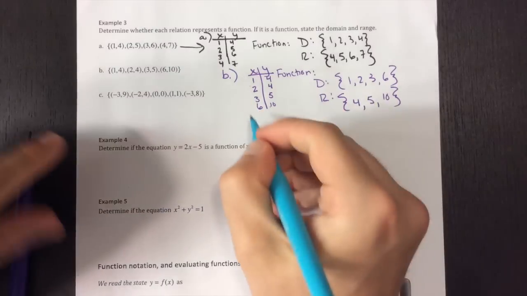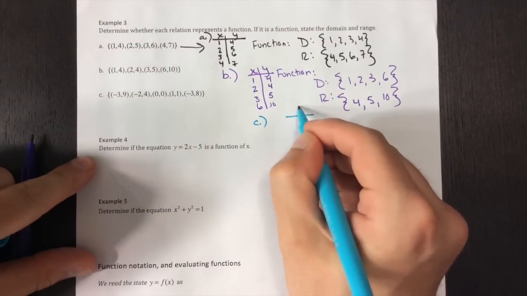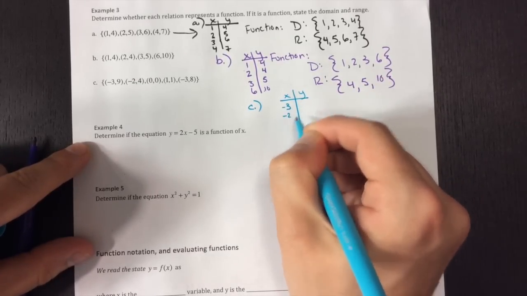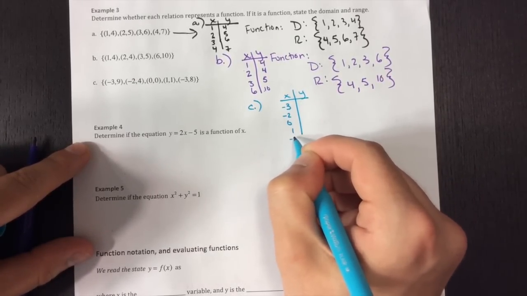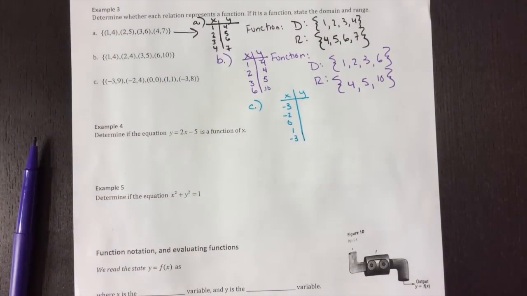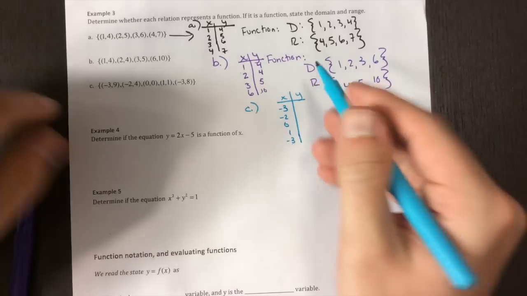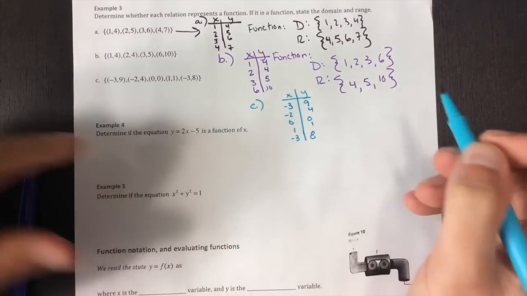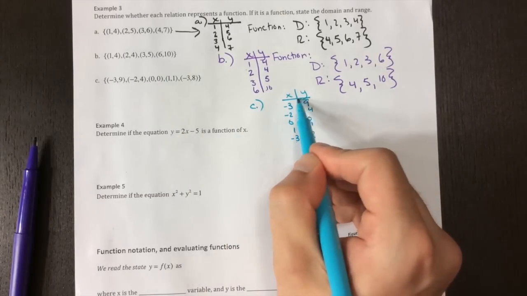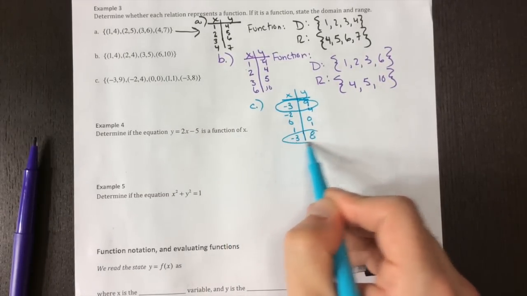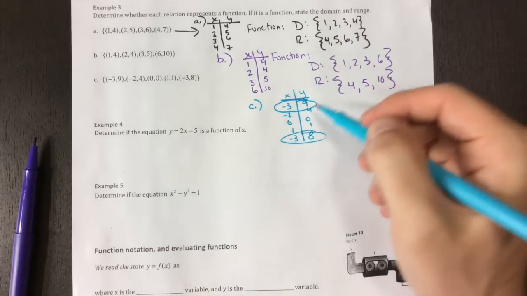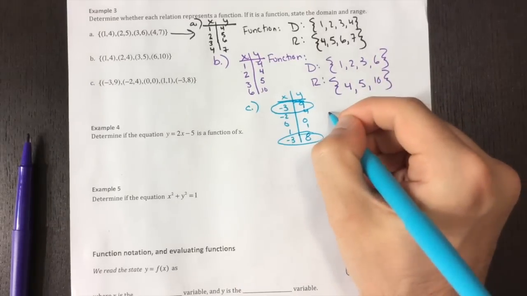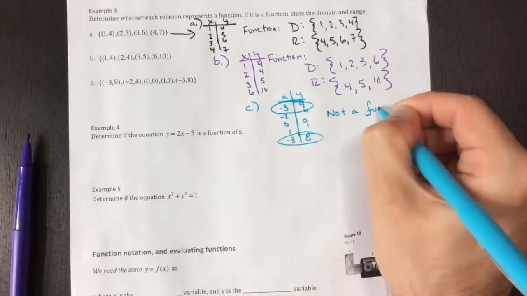For C, if I did the same thing for C, if I made my t-chart, x and y, I've got -3, -2, 0, 1, and -3. So I already see that I might have a problem here because -3's repeat. So I go 9, 4, 0, 1, and 8. And here's the problem. -3, if I plug that into whatever my function would be, I get two possible answers. So I have to choose. And I don't want to have to choose. So this is not a function.